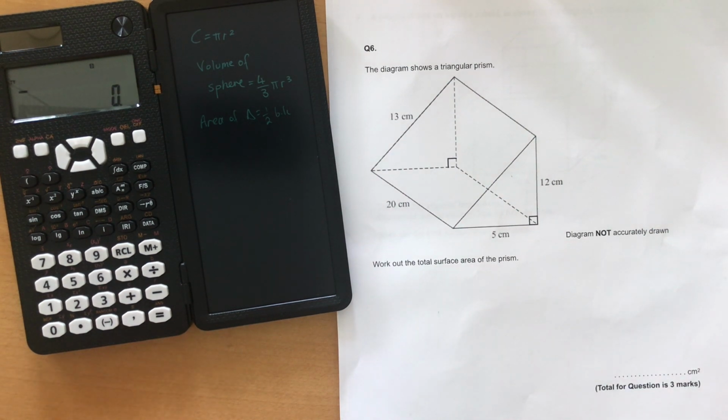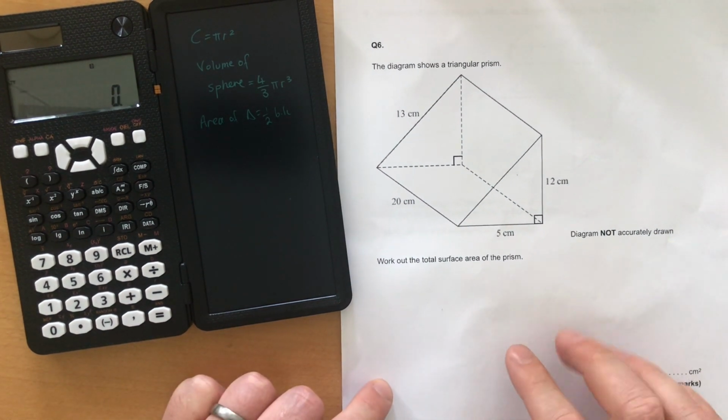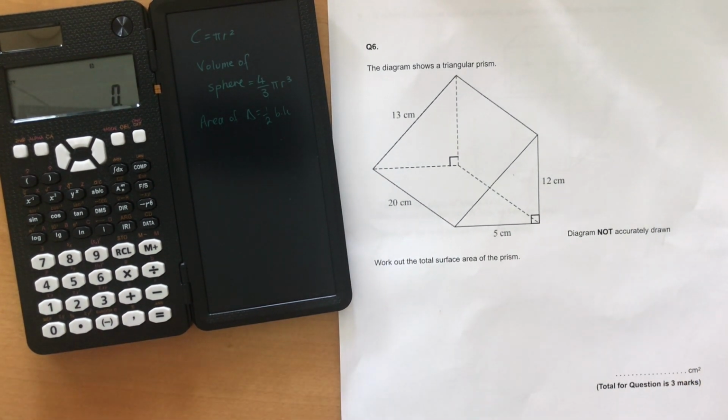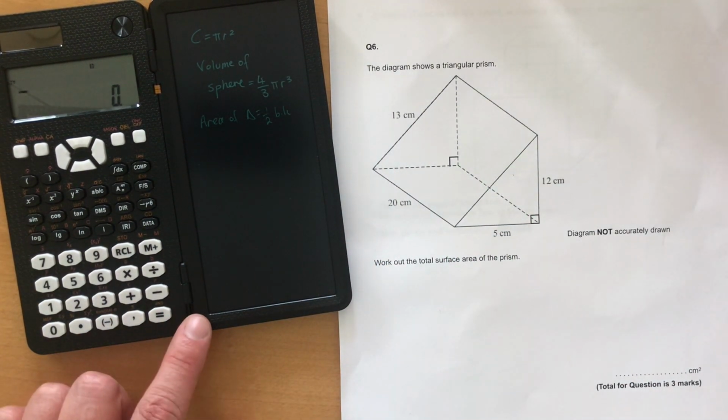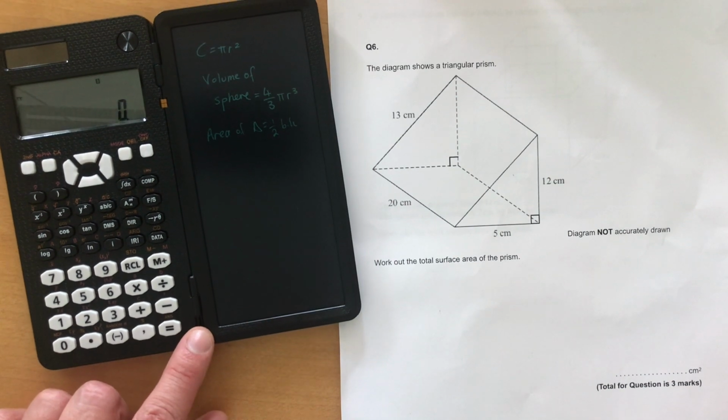Hey problem solvers, in this video we're going to be doing some 3D geometry questions. To help me out, I have some 3D shapes I've made out of Play-Doh and a calculator, a scientific calculator.